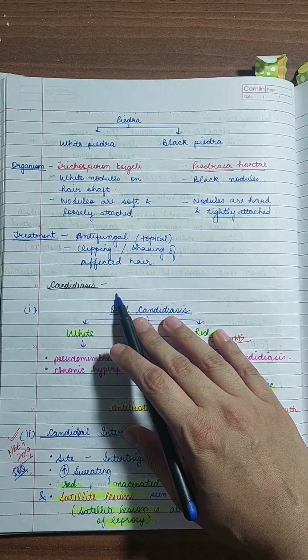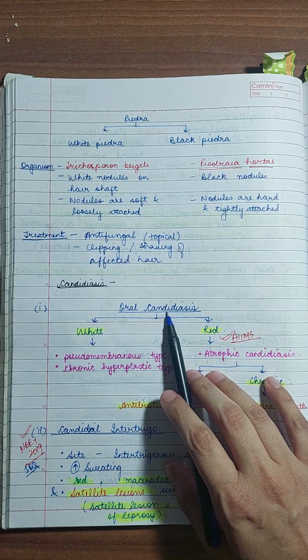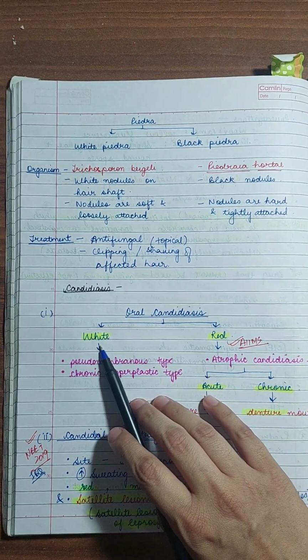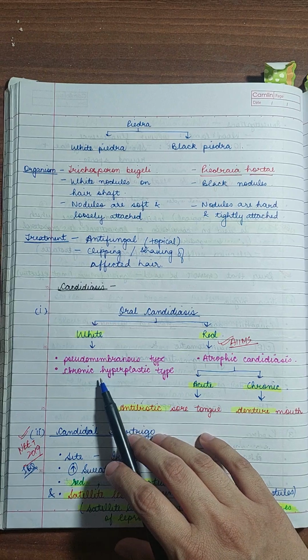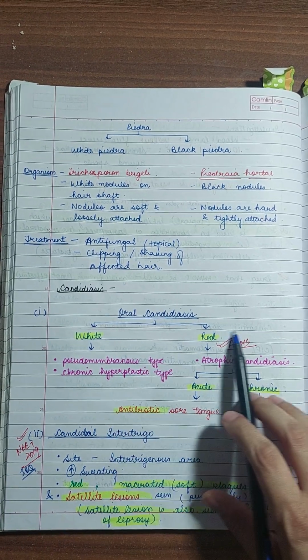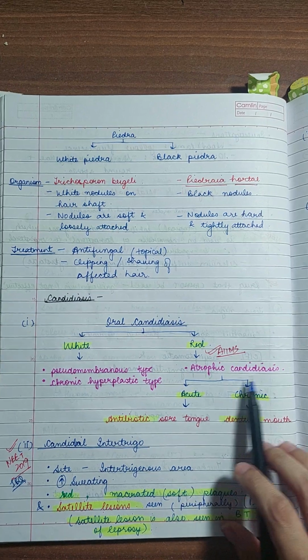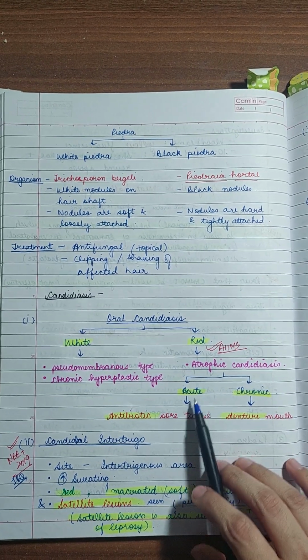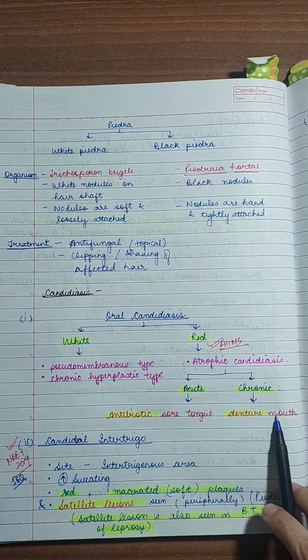Continuing with the fungal infections, now we will talk about candidiasis. First is oral candidiasis. It can be white as well as red. The white one is the pseudomembranous type and the chronic hyperplastic type. The red one is the atrophic candidiasis. It can be acute as well as chronic. The acute one leads to an antibiotic sore tongue and the chronic one leads to denture mouth.